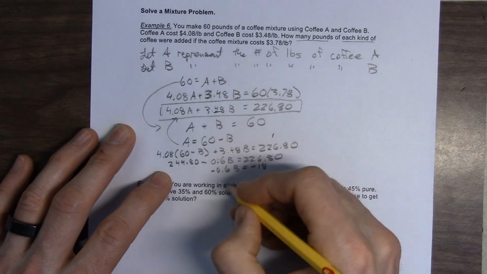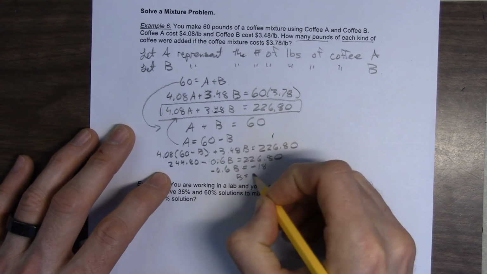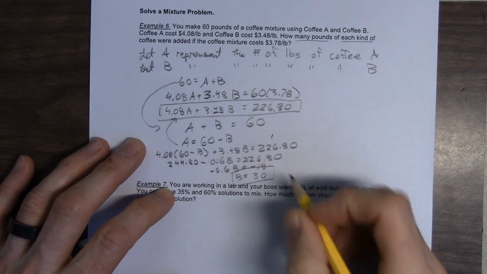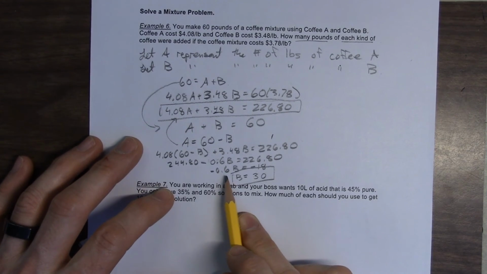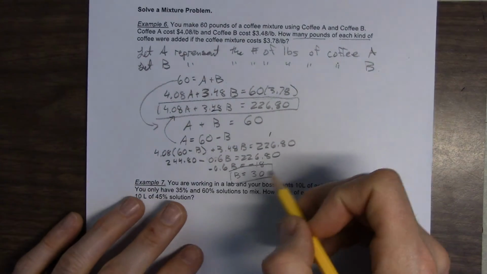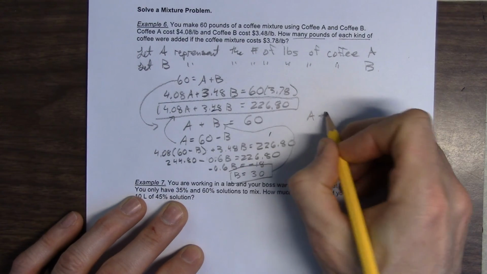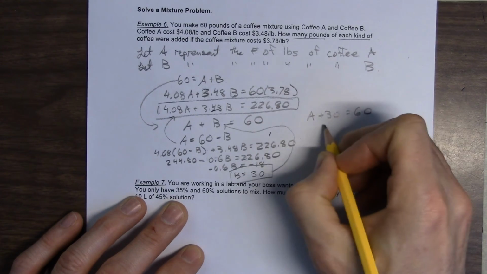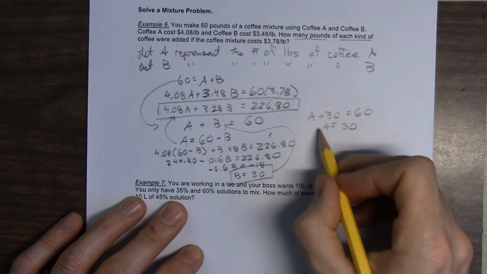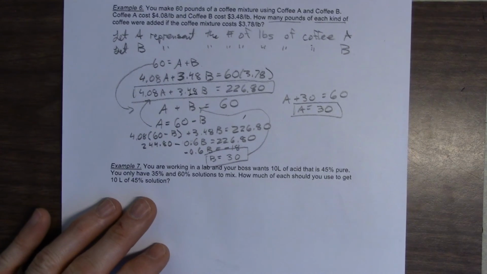Yeah, that looks right. And so then b is equal to negative 18 divided by negative 0.6, which is 30, good. So then I can plug that into here, and I get a plus 30 equals 60. A is equal to 30 as well. So it's a pretty even mixture, looks like.